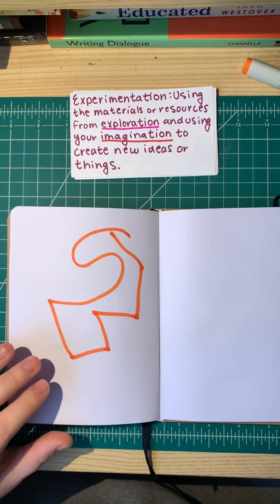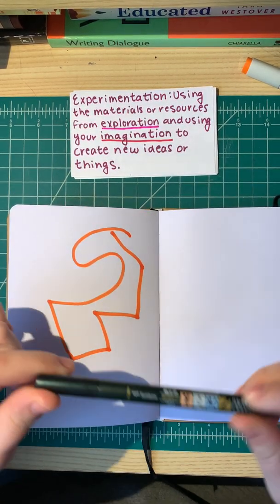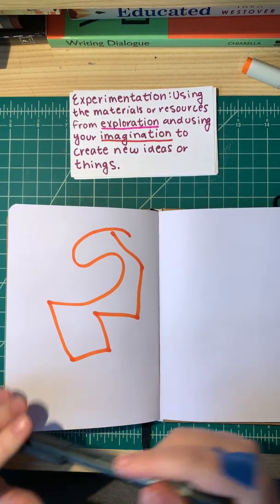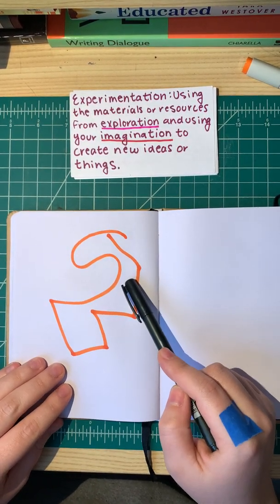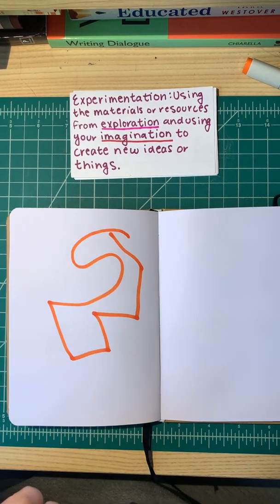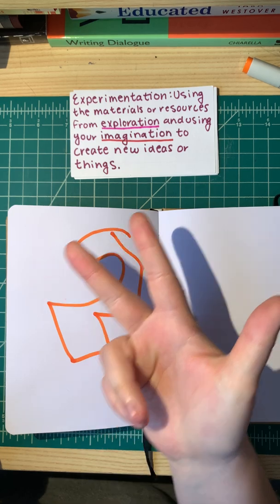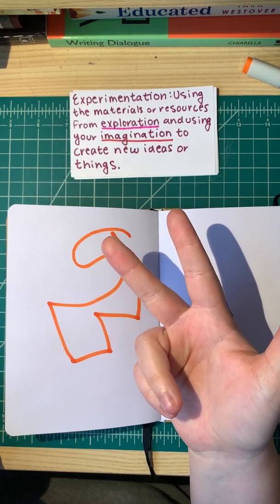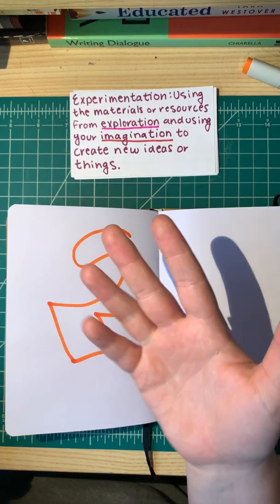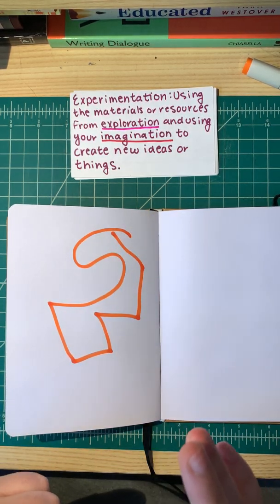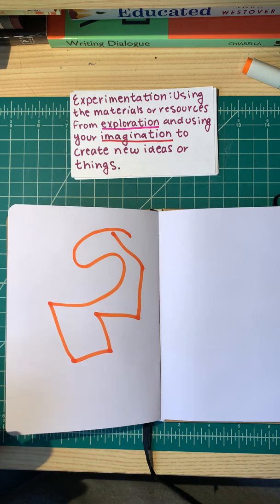So next, I am wanting to use my pen. So the requirements to turn your shape into a character is to add at least one eye, a nose, a mouth, and something to go on the head, whether that's hair, a hijab, a hat, or anything like that. A little rhyme there.